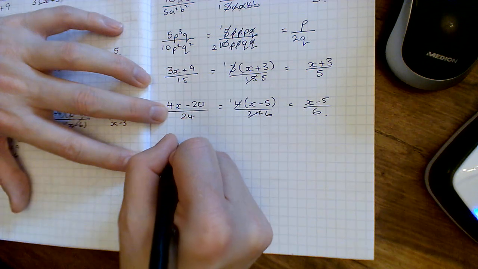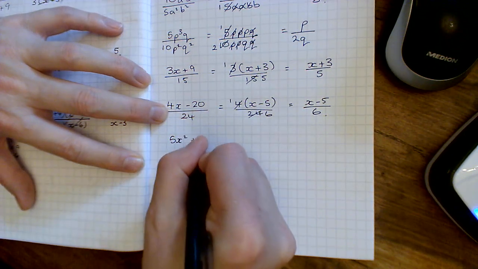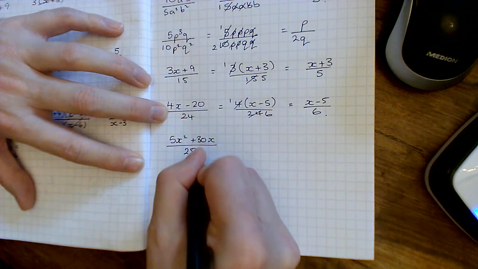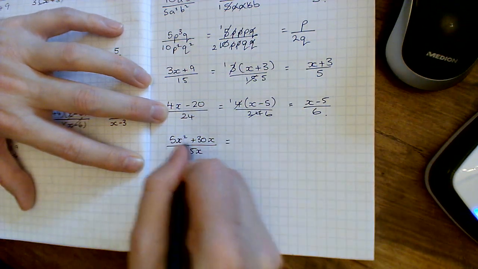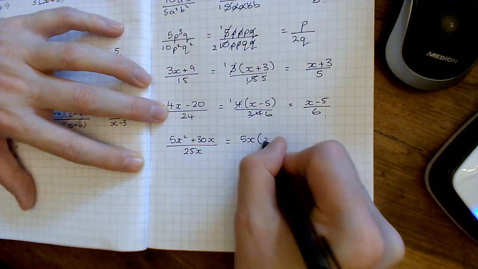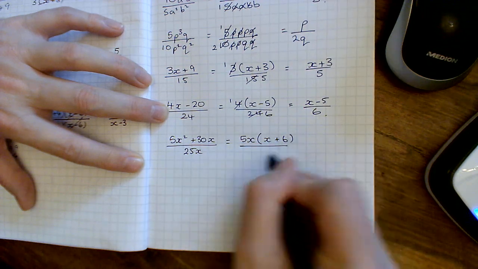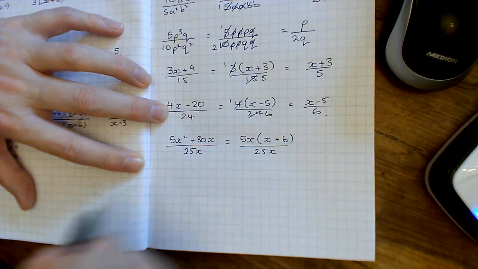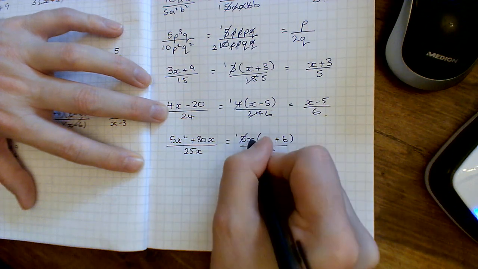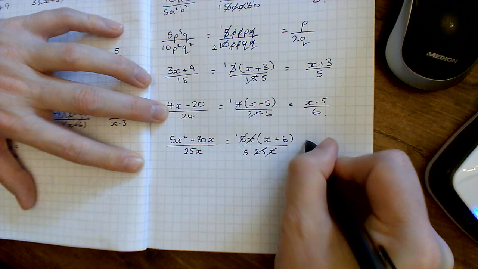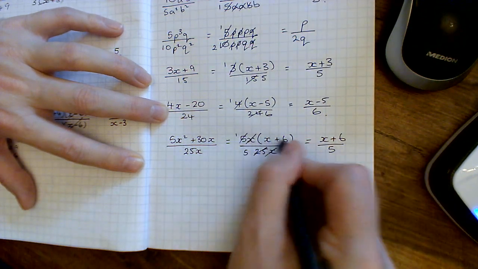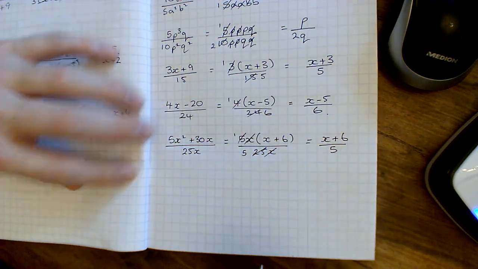Next one I have is 5x squared plus 30x all over 25x. So let's factorise. I can see 5 and x go into both of those, 5x times x plus 6, all over 25x. Let's cancel. So 5 goes into 5 once, it goes into 25 5 times. I can wipe out that x with that x, and I'm left with x plus 6 over 5. I'm left with one lot of x plus 6, so it's just x plus 6 on top.